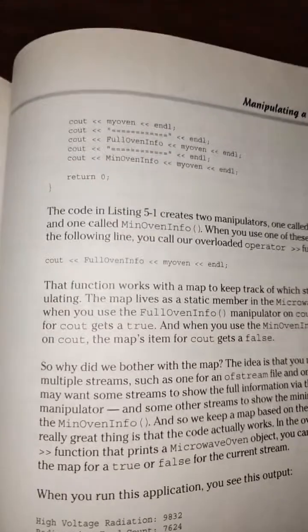The code in listing 5-1 creates two manipulators, one called full_oven_info and one called min_oven_info. When you use one of these manipulators, as in the following line, you call your overloaded operator function.